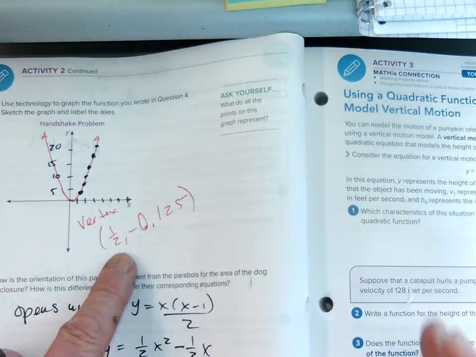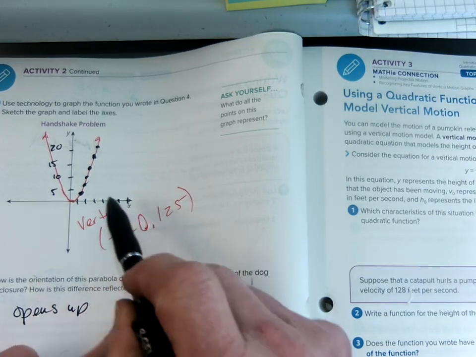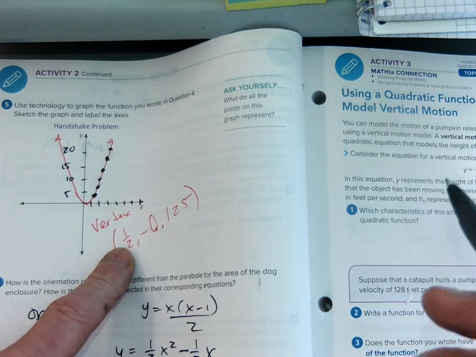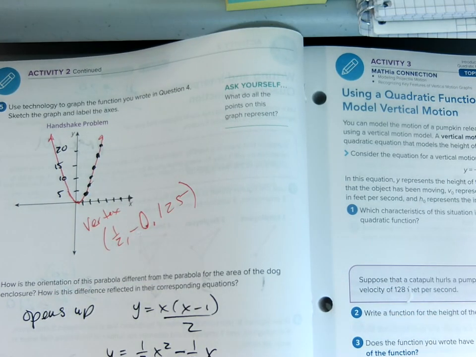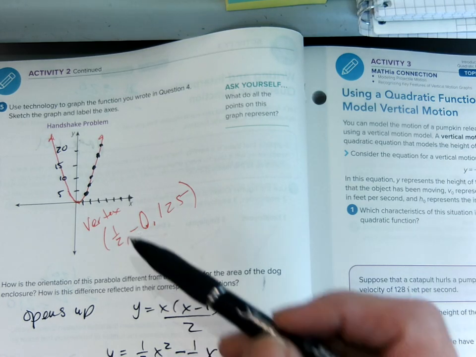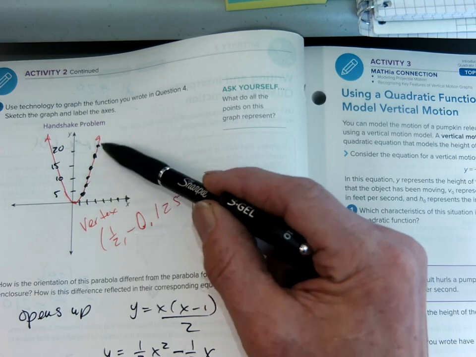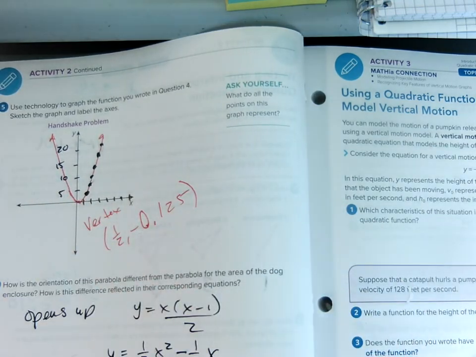We realized the vertex is (1/2, negative 0.125). That's the vertex. Well, that doesn't make any sense because you can't have half a person, and you can't have negative handshakes. So we thought, okay, what's truly going on? We realized you could have 1 handshake, you could have 2, 3, 4, and so it's just this part of the graph. That's the negative part of the graph. That doesn't make any sense, okay?